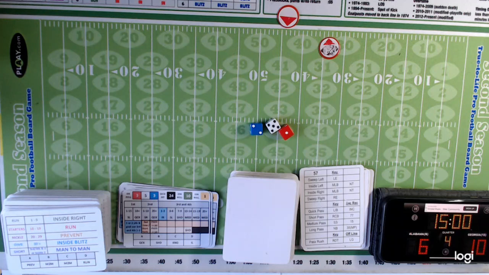For AJ Green, so it's a long against an outside blitz. No difference. Let's see, can Stafford complete this? 2-3. He's going to be the defender, right defensive tackle.